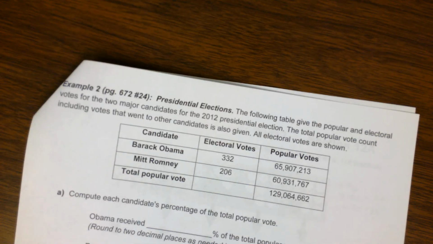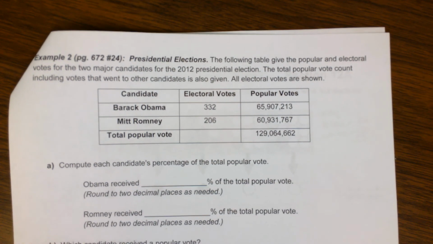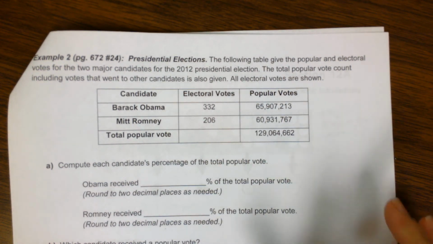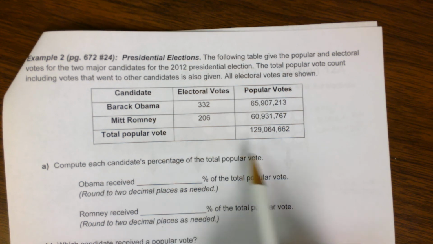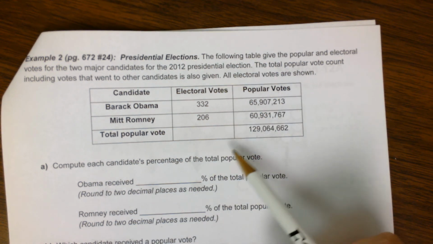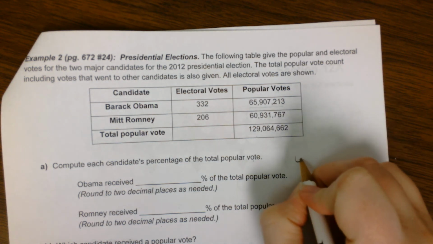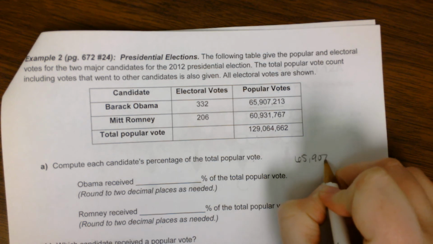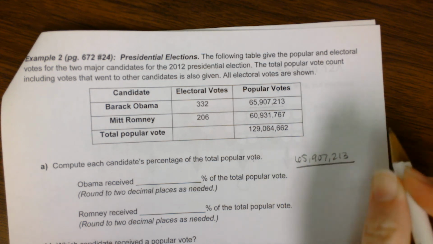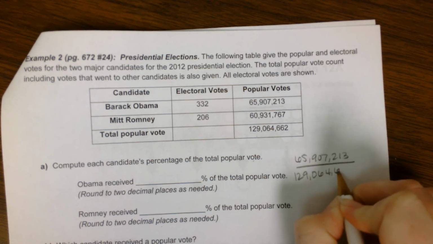Okay, let's do it again. This time let's look at the 2012 election. Okay, so scroll down a little bit. Now I want the percentage of total popular vote. So here we have popular votes in this last column. Obama got 65,907,213 out of a total vote of 129,064,662.